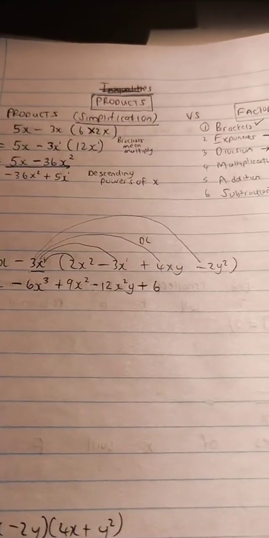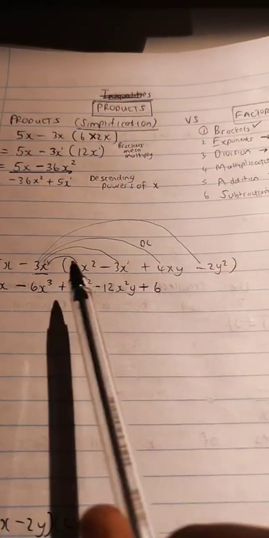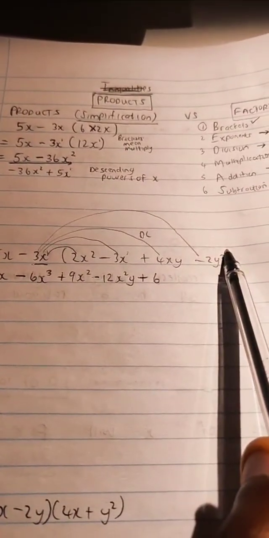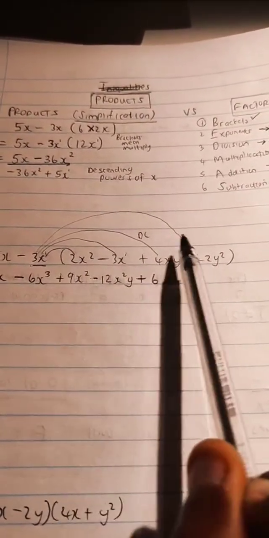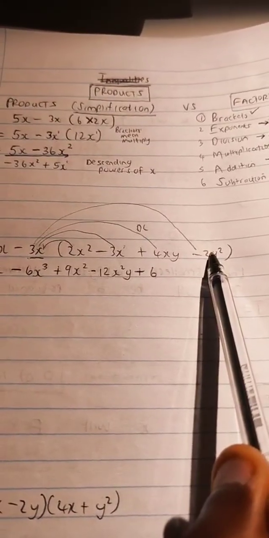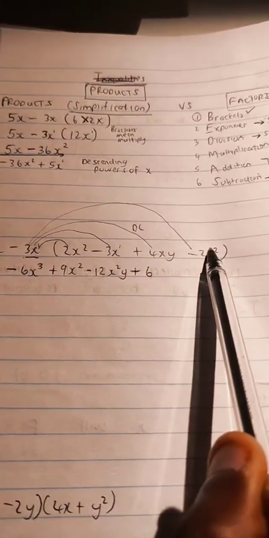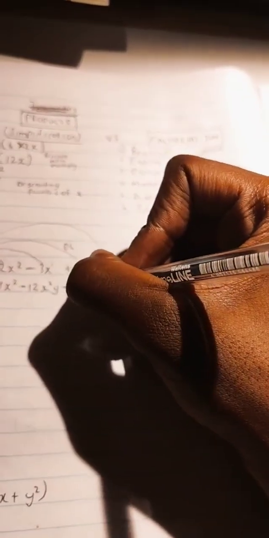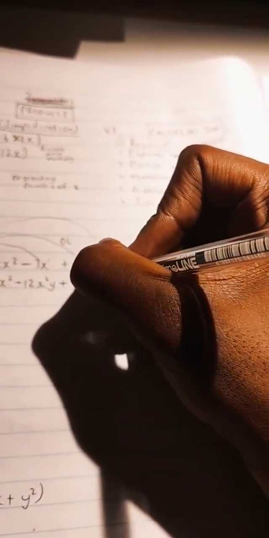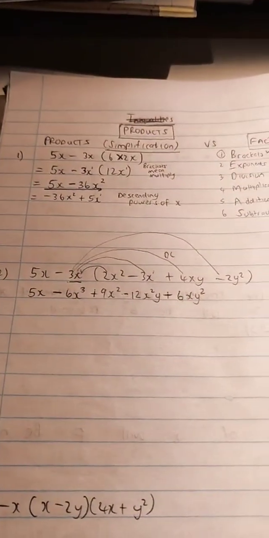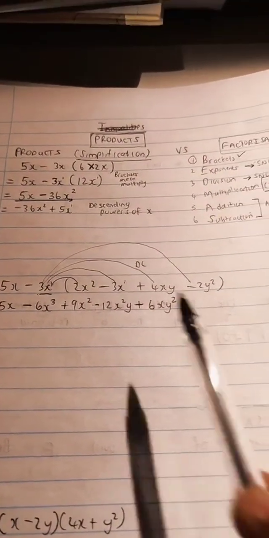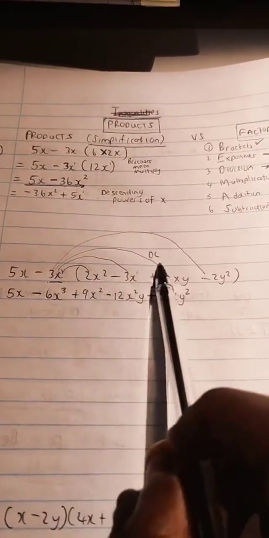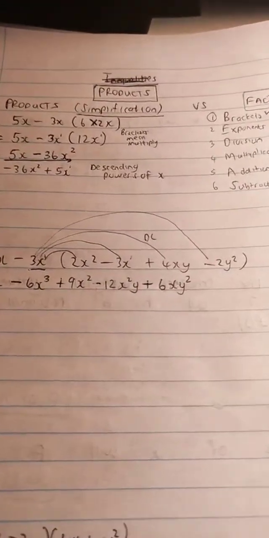Then x times y squared. Exactly. X times the y squared. They combine those two because multiplication combines x and y squared. You see? And what did multiplication do? When we distribute it, it removes the bracket. The bracket is now gone.